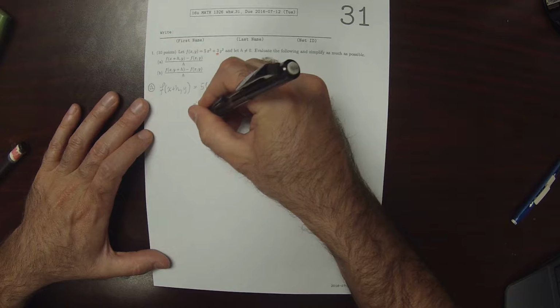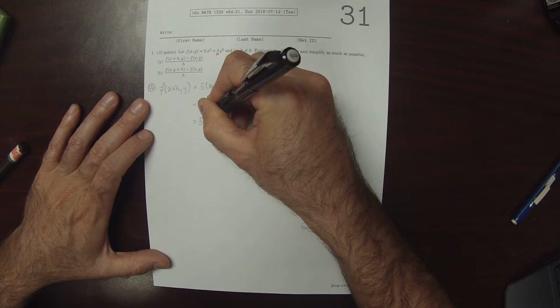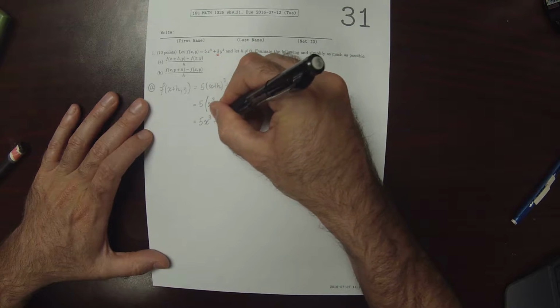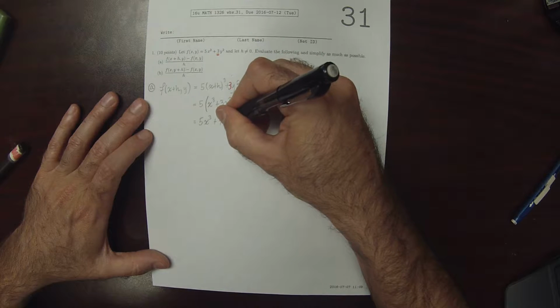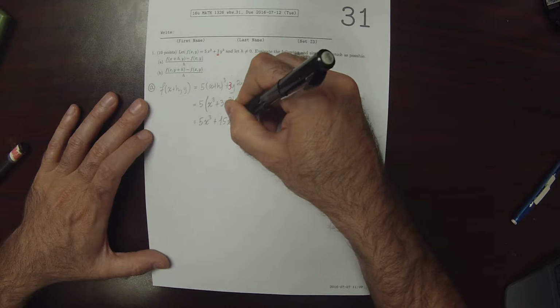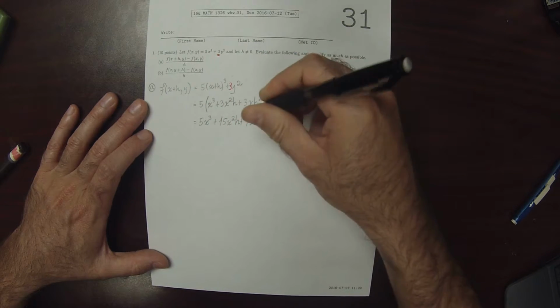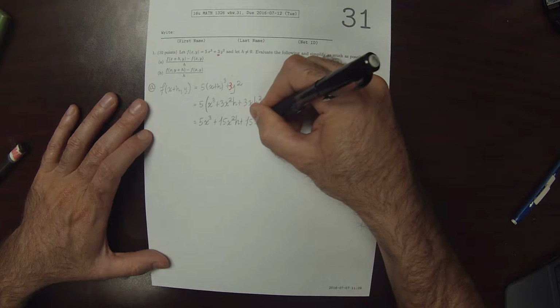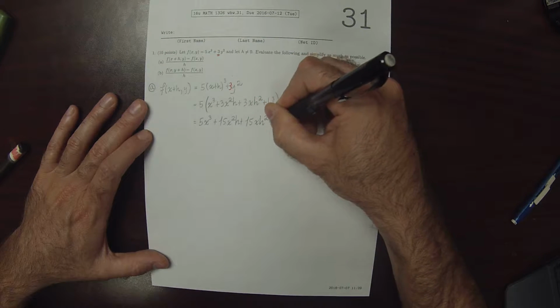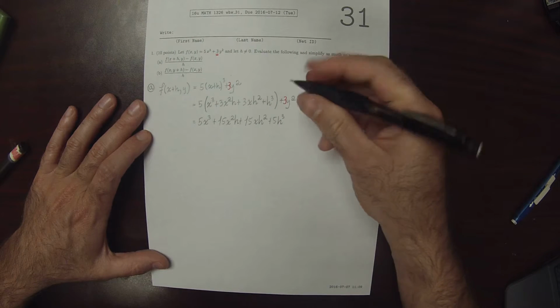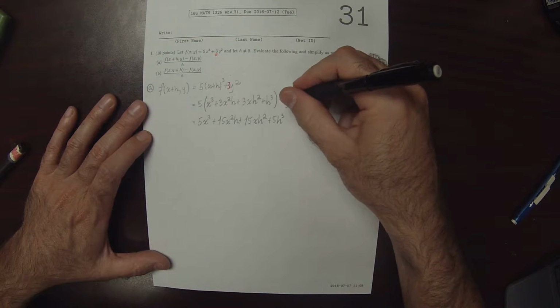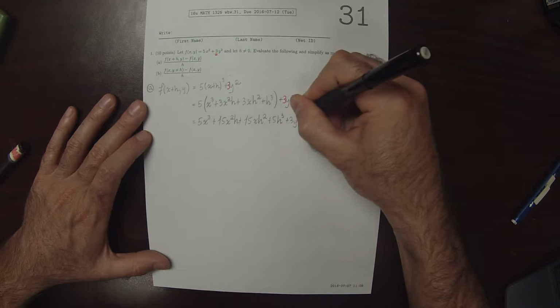Okay, then distributing this, this is then 5x cubed plus 15x squared h plus 15xh squared plus 5h cubed plus 3y squared.